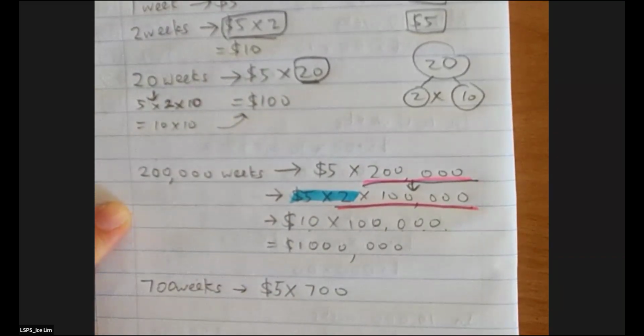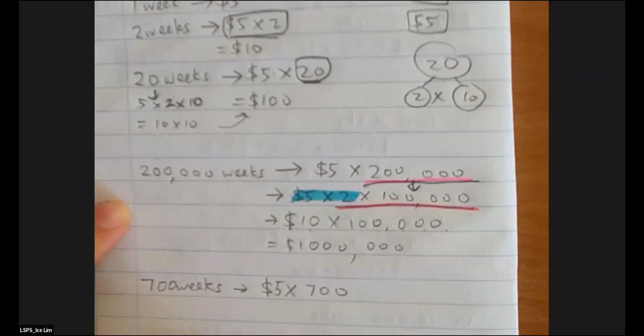Huh? We sound a bit unsure. Some of you sound a bit more sure. $20,500, $3,500,000.